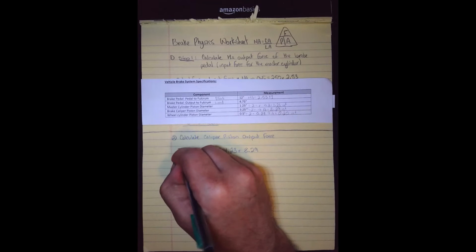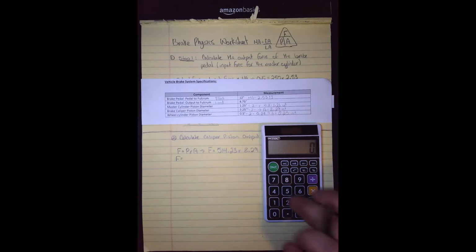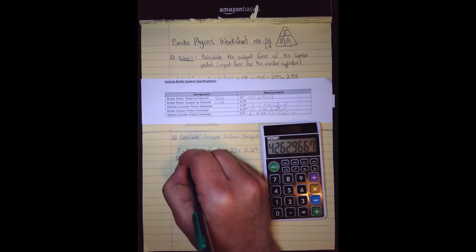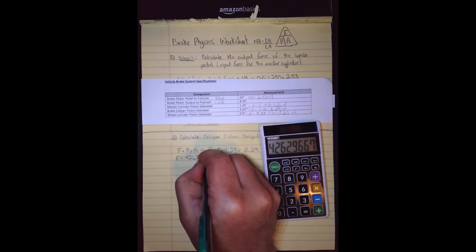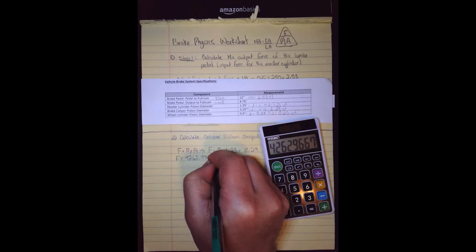Which is going to give us a force of 514.23 multiplied by 8.29, which is 4,262.96 pounds. Let's call that 97. So we'll say 4,262.97 pounds. Okay, output force at the actual caliper.